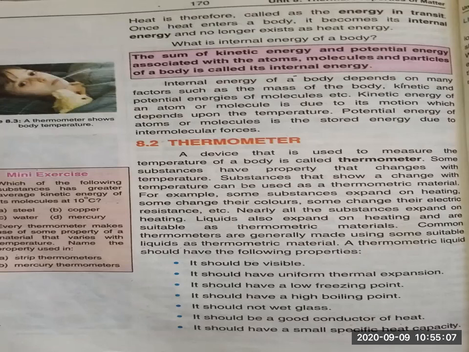So when people shake hands with each other, one is at a high temperature and one is at a lower temperature, the heat will start transferring from the hot body to the cold body until both have the same temperature. The cold body will gain energy and the hot body will lose energy. When it transfers from the hot body to the cold body, it becomes part of the cold body. In the cold body, this is called the internal energy.